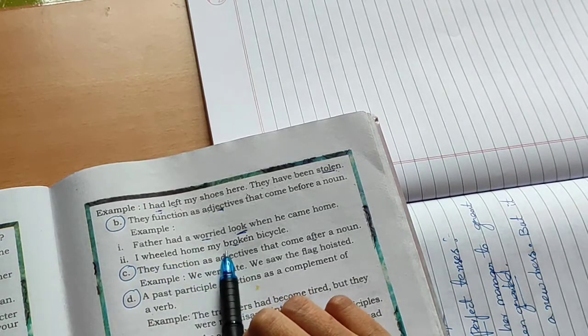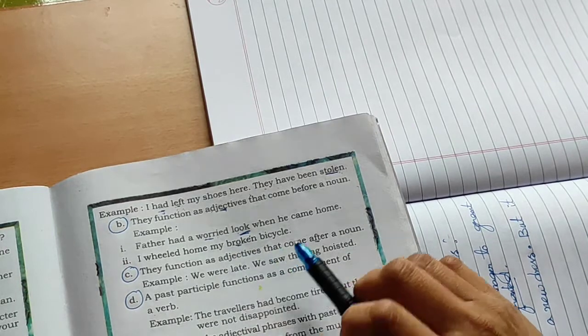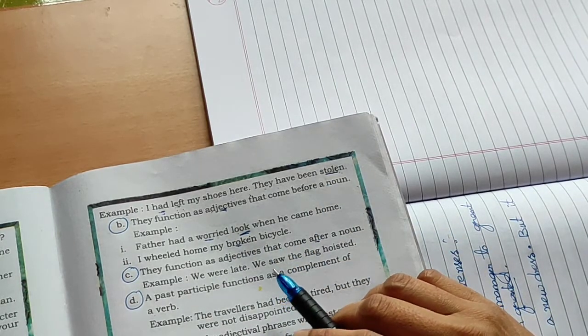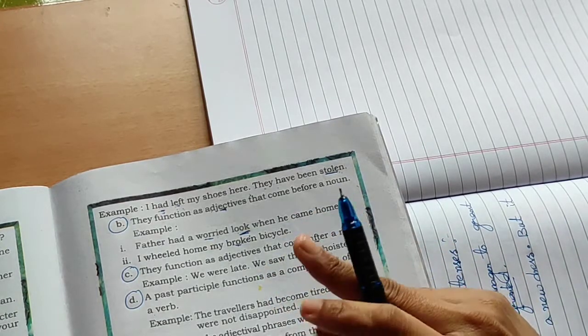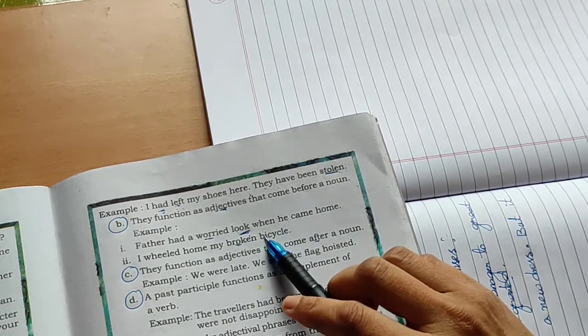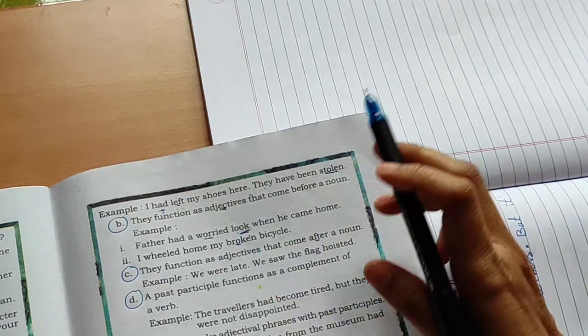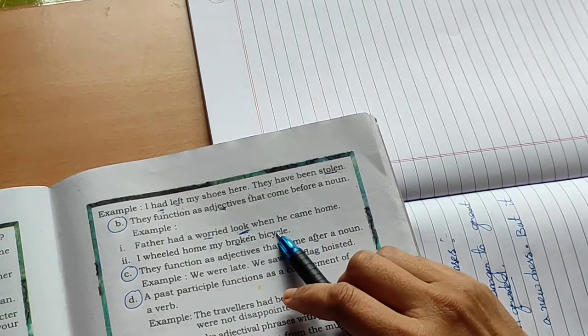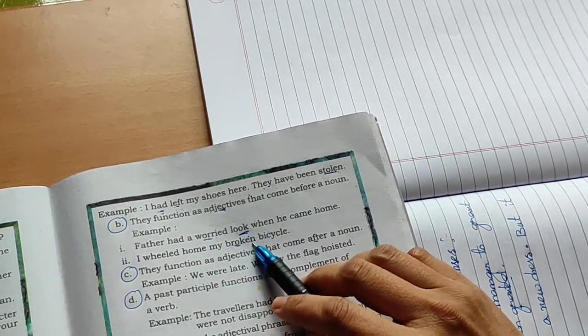I wheeled home my broken bicycle. So, my broken bicycle. Okay. So, cycle we know, right? Everyone knows it has two wheels. So, that's with the name it got the bike. So, the cycle is there, but it is broken. Bicycle is the noun form. Before the noun form, we have placed broken.